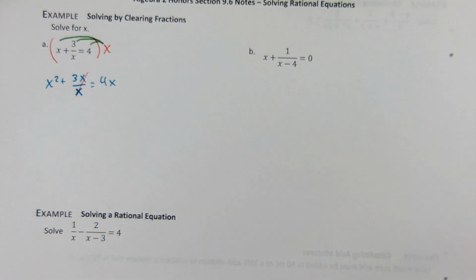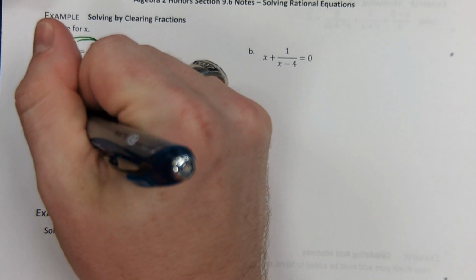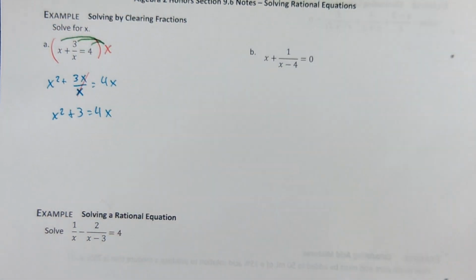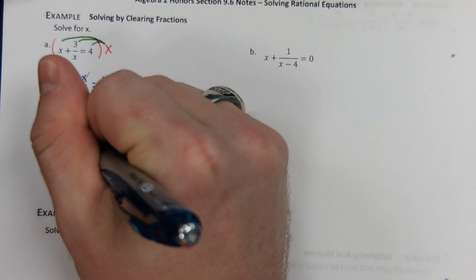Those x's cancel, and like I said, if you do it correctly, you will no longer have a fraction. Instead, you just have a quadratic. And we've practiced solving quadratics a lot. Bring it all to one side because it's not in vertex form. If it was in vertex form, you'd use SADMAP, but it's not in vertex form, so you're going to bring it all to one side, and we are going to hope that we can solve by factoring. Subtract 4x from both sides.